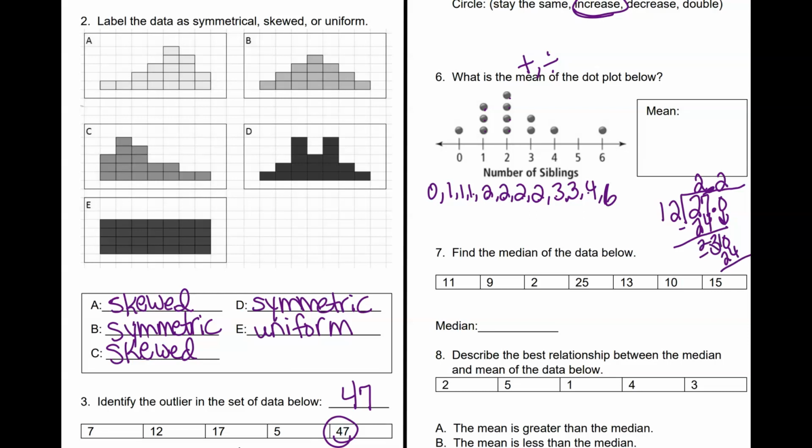Subtract. You get 6. Go ahead and add another 0. Bring that down. 12 goes into 60 5 times. And we finally get a remainder of 0. So our mean or average of the data is 2 and 25/100ths.